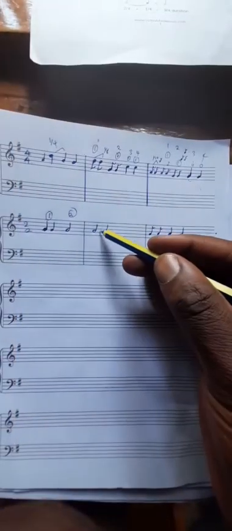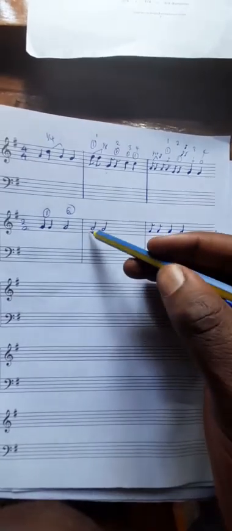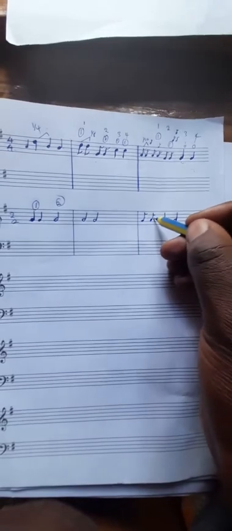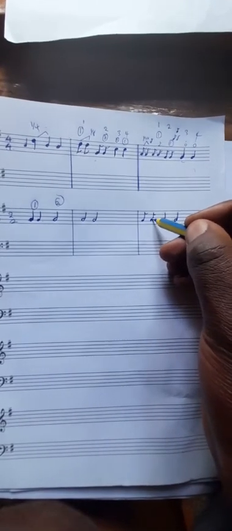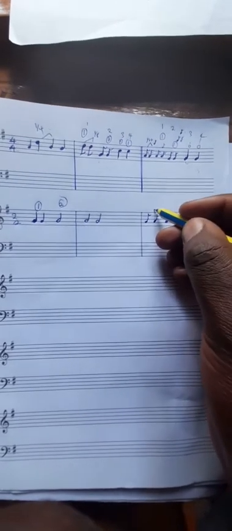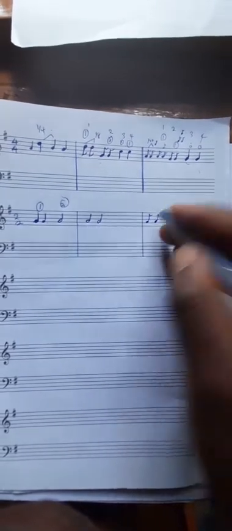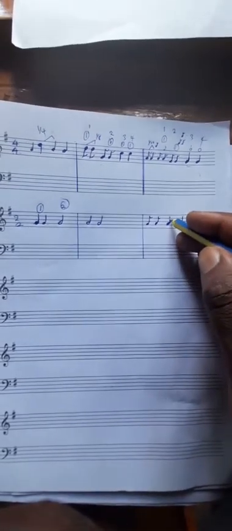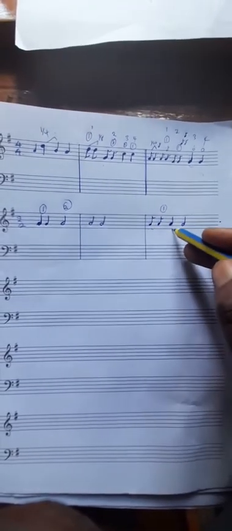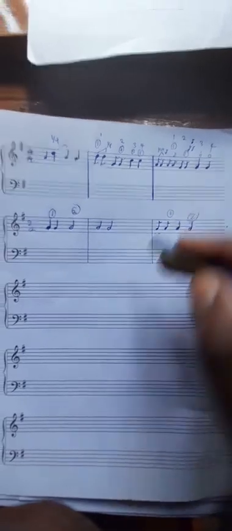Yeah, look. So here we have 1 2. Then we have 1. This one joins the two quavers to form a crotchet. Then this crotchet forms a minim, becomes 1 beat. So this up to here is 1 beat, then the second beat.